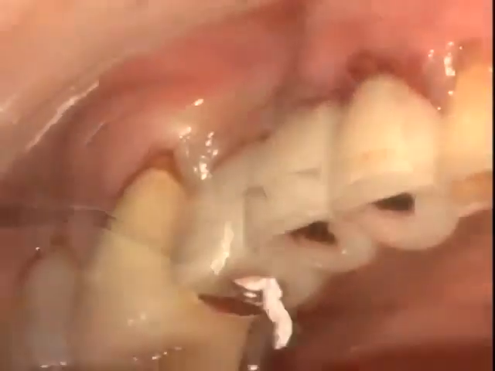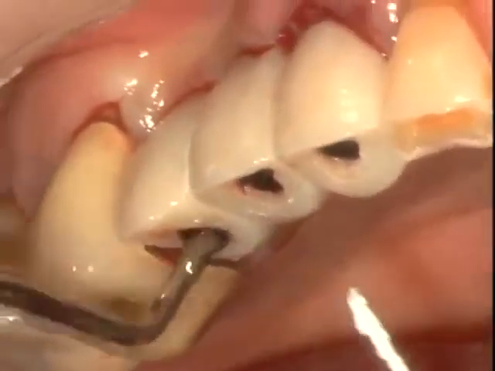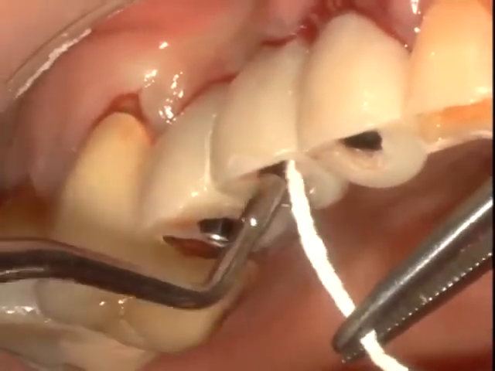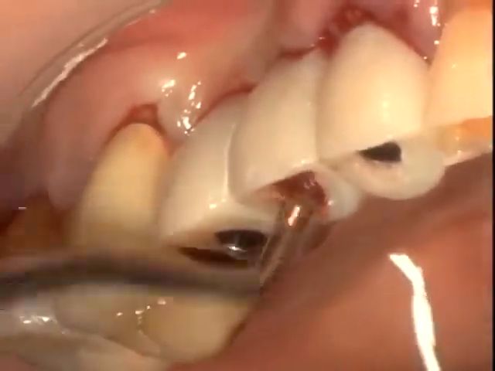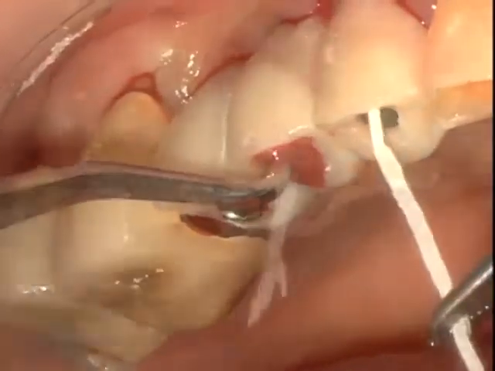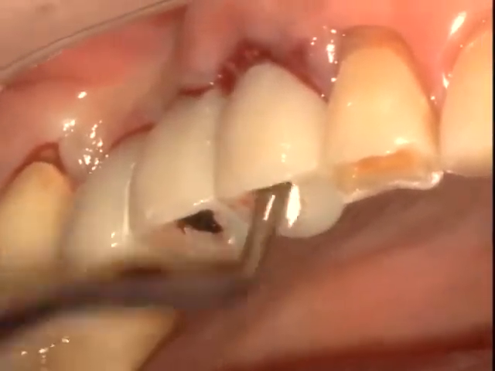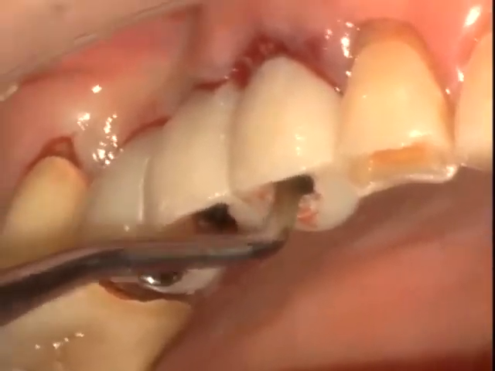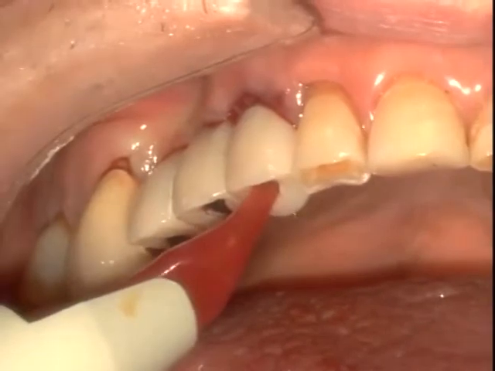This just simply protects the screw from overlying filling material. We can either use composite resin or Fermit, which is a light cured material. And this Teflon material simply acts as a protection for the screw so that we can easily gain access to it after we seal it.